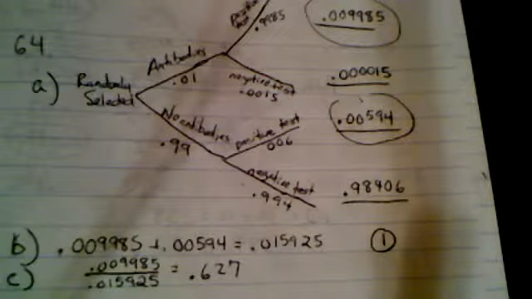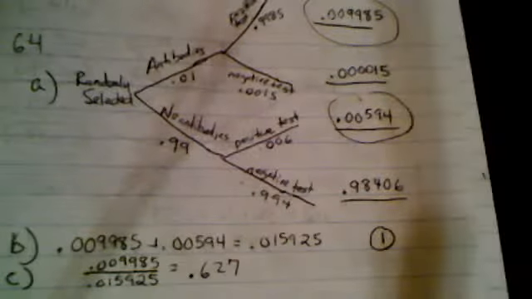And then C, it asked, given that there was a positive test, so that means our denominator is just the positive tests, how many had the antibodies. So that means this over the denominator.